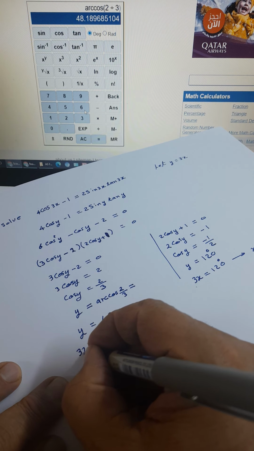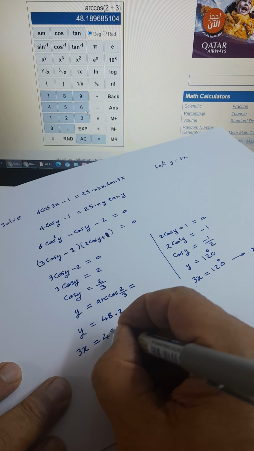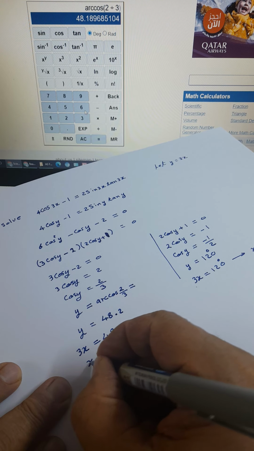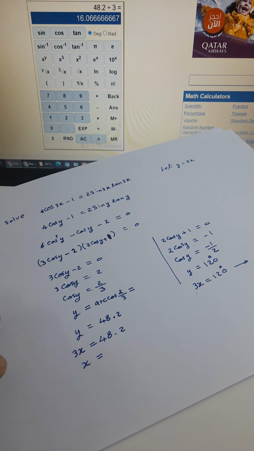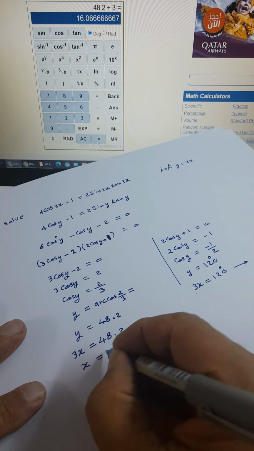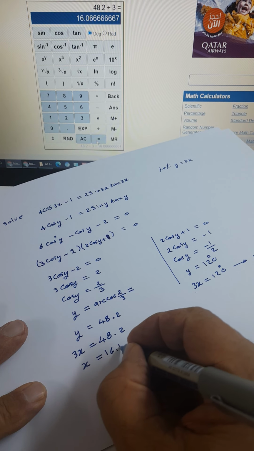Now 3x equals 48.2, so x equals, now divide this result by 3, 16.066, which can be rounded to 16.1 degrees.